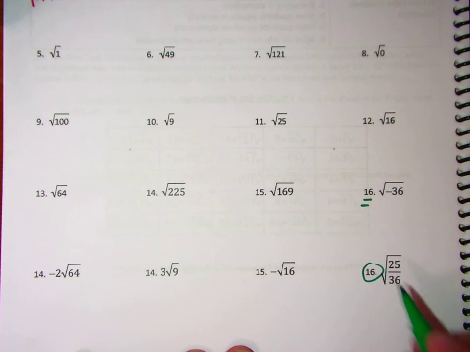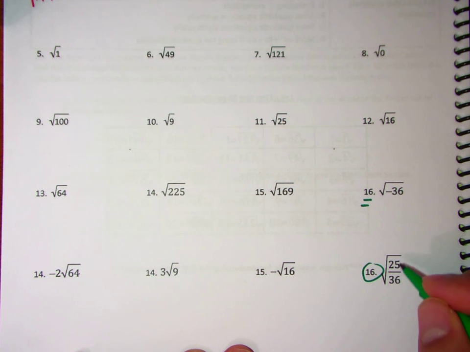So 25 over 36. It looks like a weird number, and it is. However, remember that we're square rooting, okay? And this is something that we'll talk more about later. Since the whole thing is under a square root, you can kind of talk about looking at each one individually. So 25, well, I know that 5 times 5 is 25, and I know that 6 times 6 is 36. So the answer here is going to be 5 over 6.